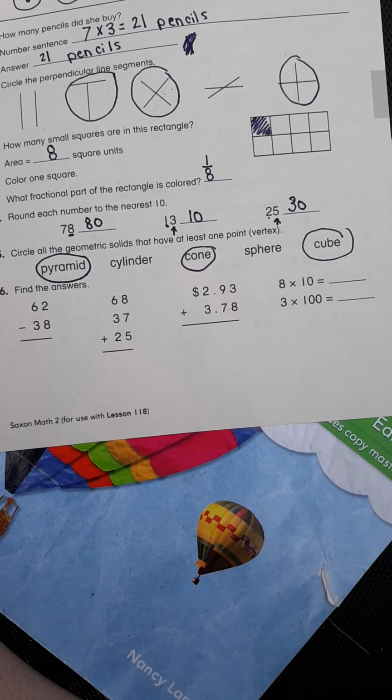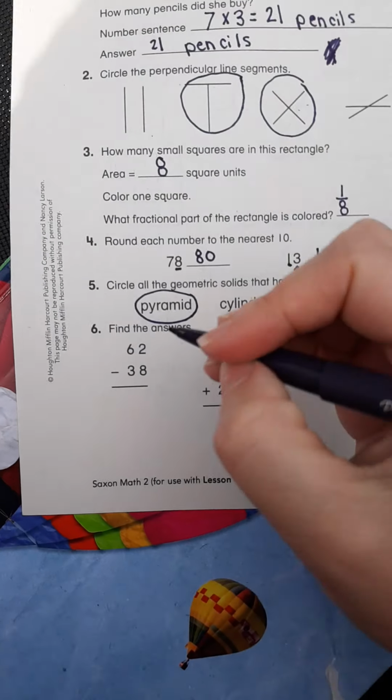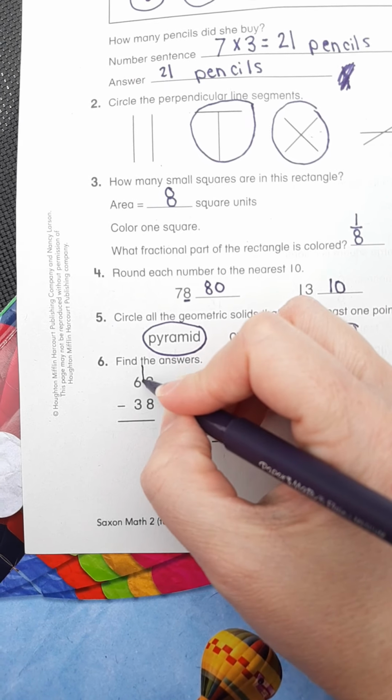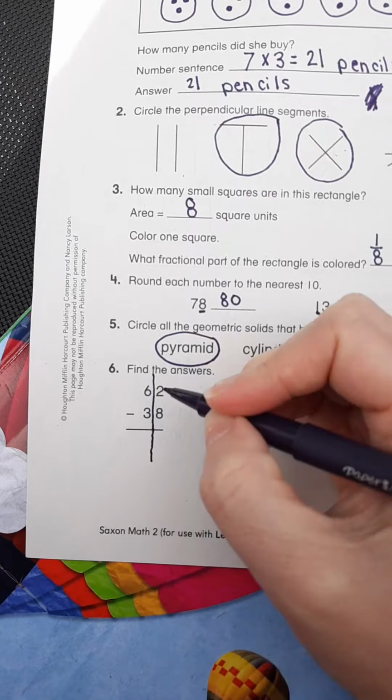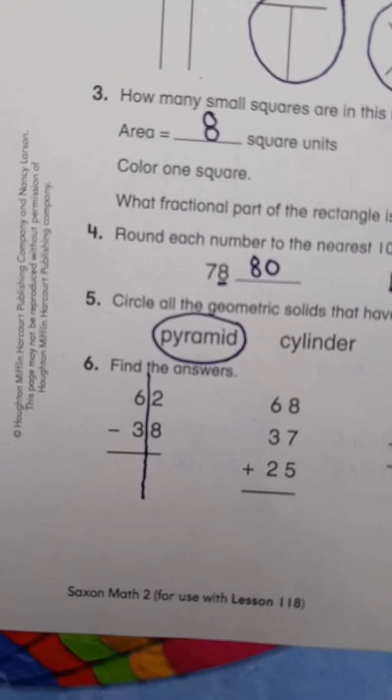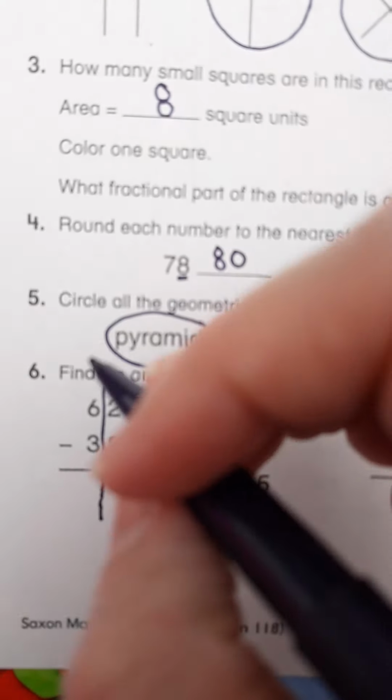All right, and then the bottom. We're going to subtract first. Okay, so I could draw a line to separate if you want to, but you don't have to. I could say 2 minus 8. Remember the rule. If the number is smaller on top, you cannot do it. So we got to go next door.